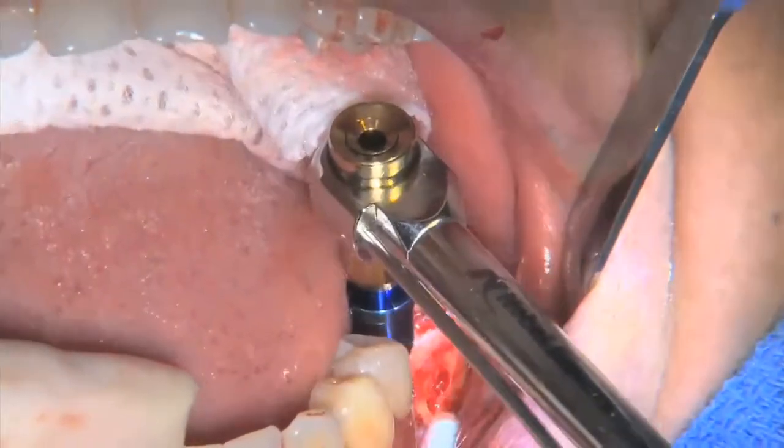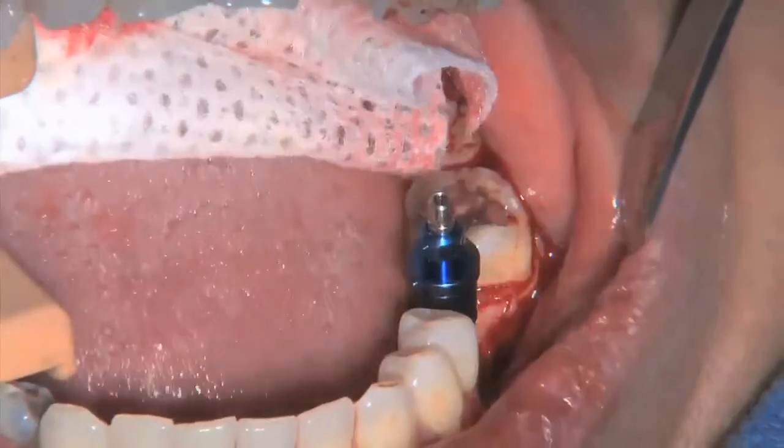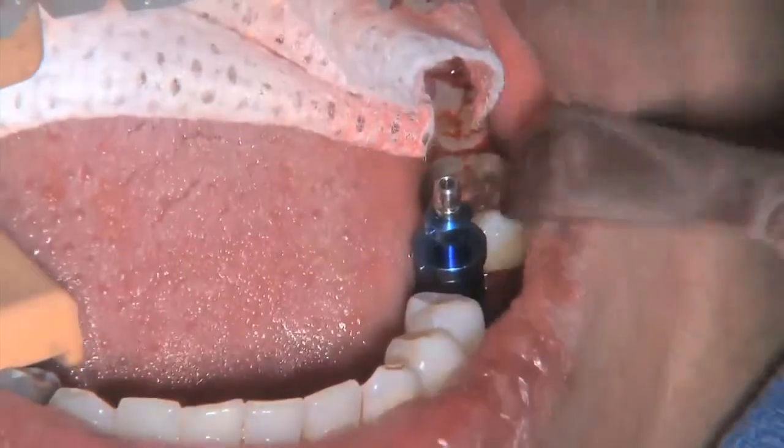One of the divots on the guided implant mount should face to the buccal. This ensures that the internal abutment connection is in the proper rotational orientation.